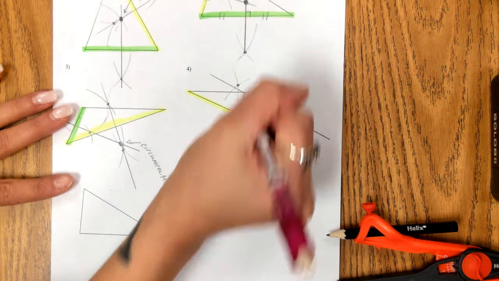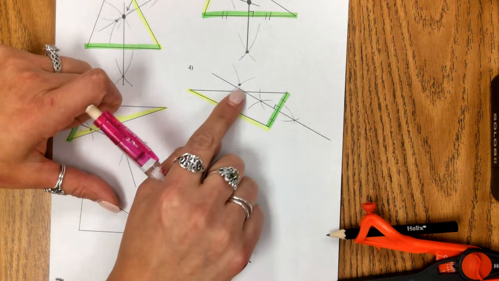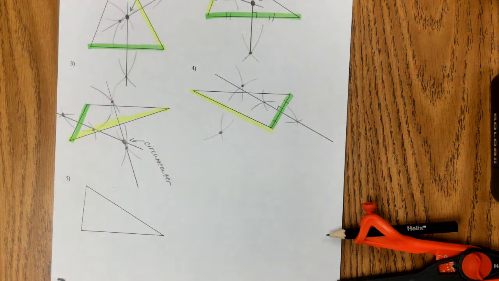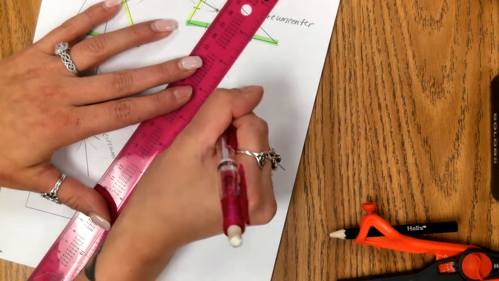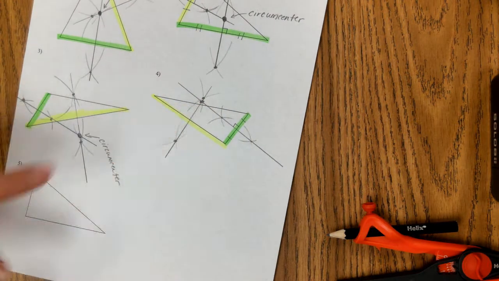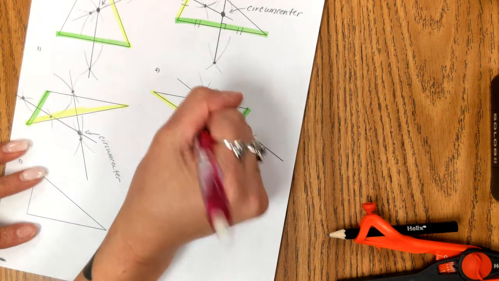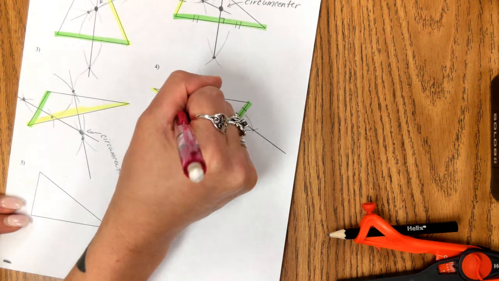All right, so these intersections are from a yellow line. Again, you can tell that it's not going to intersect on the inside of the triangle. So you would just draw your line until it does connect, which would actually be here on the outside, forming a right angle and cutting that line into two congruent pieces.